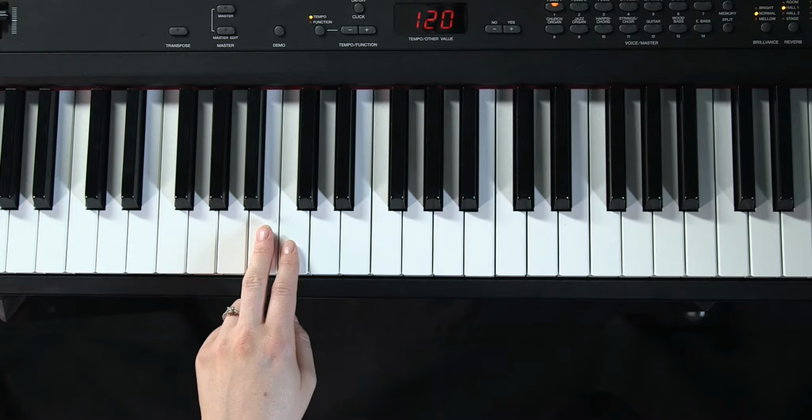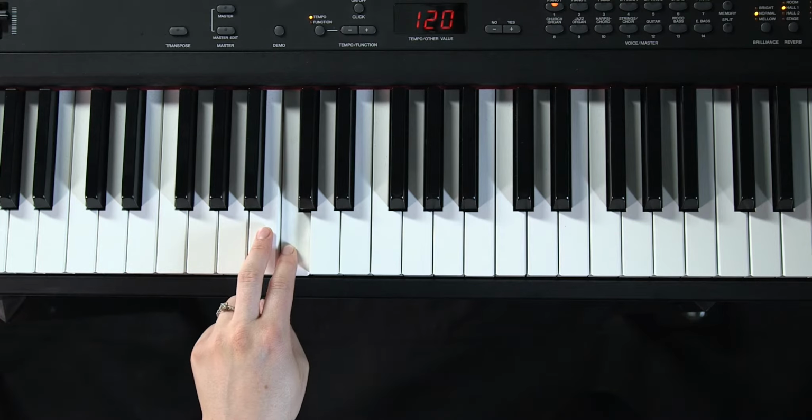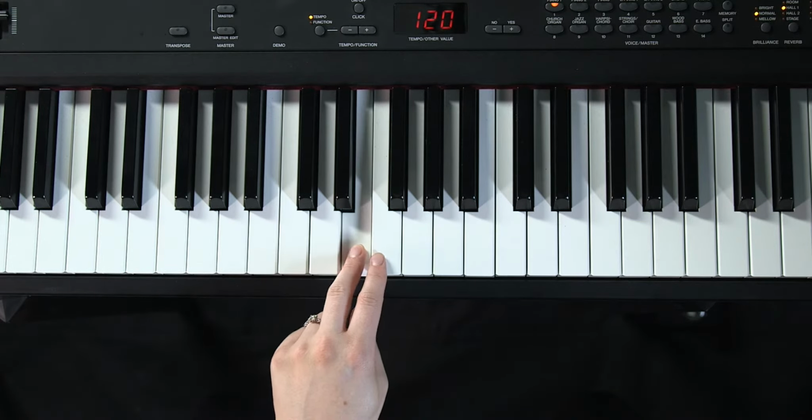Most of the white keys that are on the keyboard are a whole step apart because most of them have a black key that separates them. However, there are a couple areas on the keyboard that you need to be aware of because they can be tricky when we're talking about whole steps and half steps. Those areas would be between B and C, and between E and F.